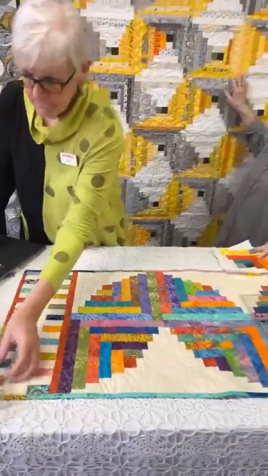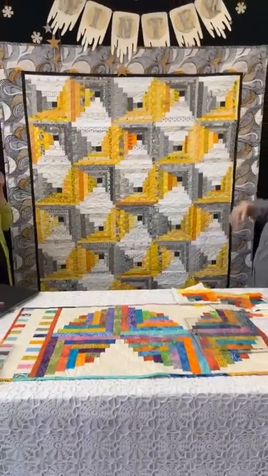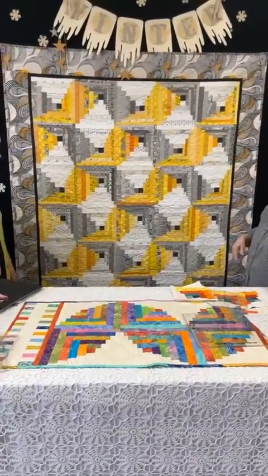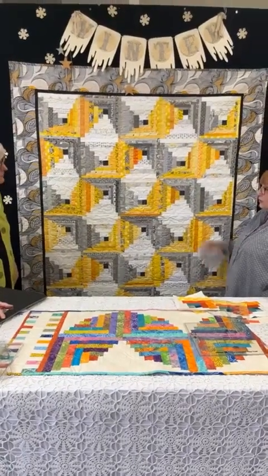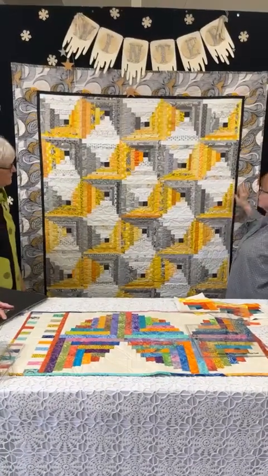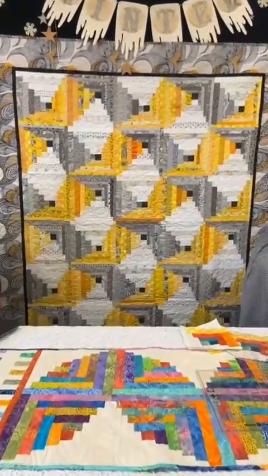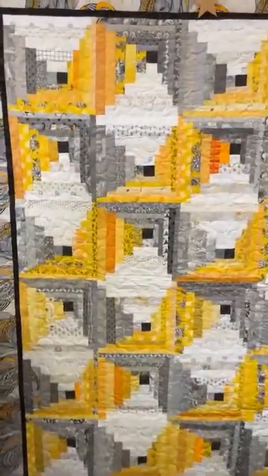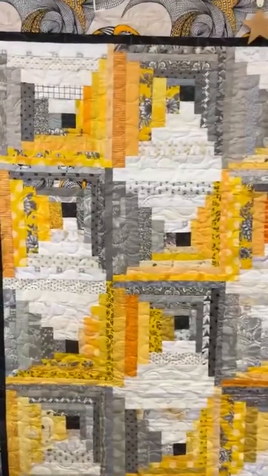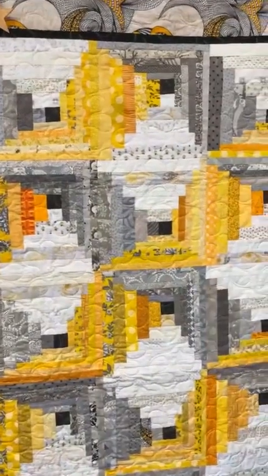Like the quilt behind us, I made using the ruler, and it's got that woven look, in and out, up and down. I like that because before women were quilting, they were weaving. So to me, this gives the whole weaving look. This was my gray and yellow. I've always wanted to make a gray and yellow quilt, and I finally did it. This one starts with the wide first and then the narrow.